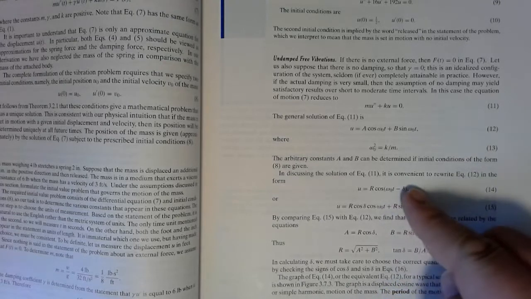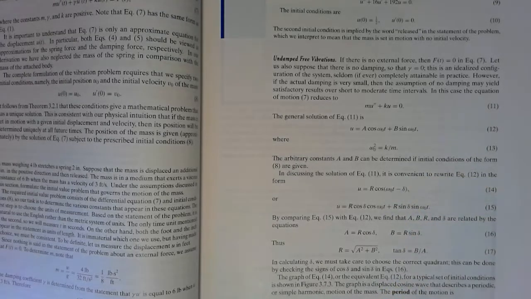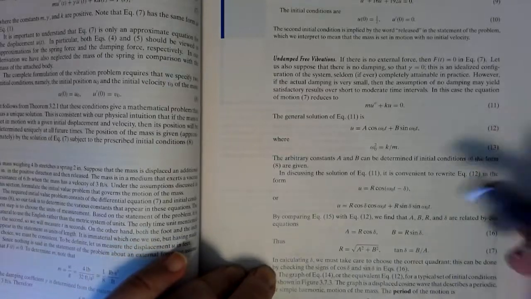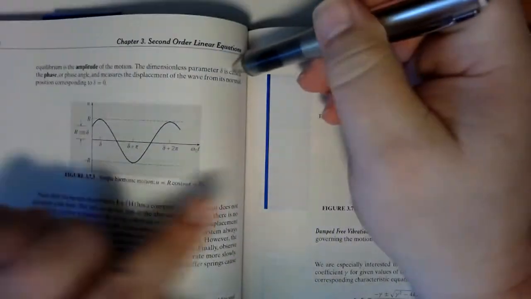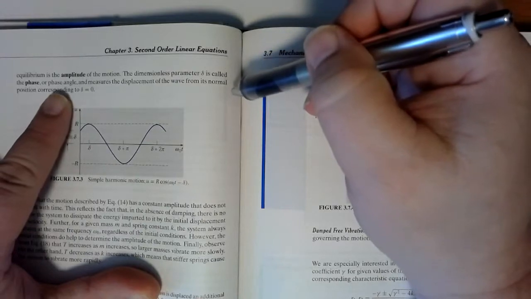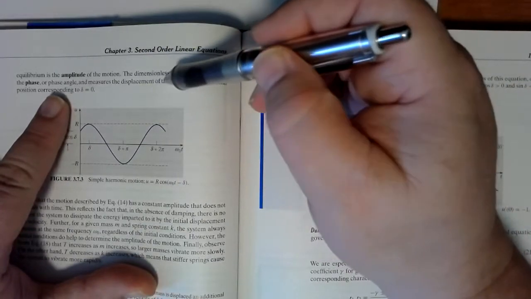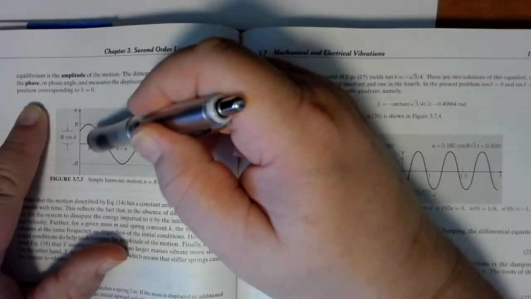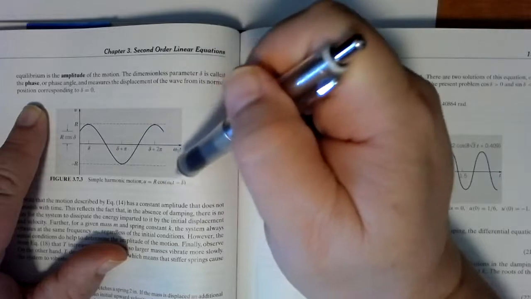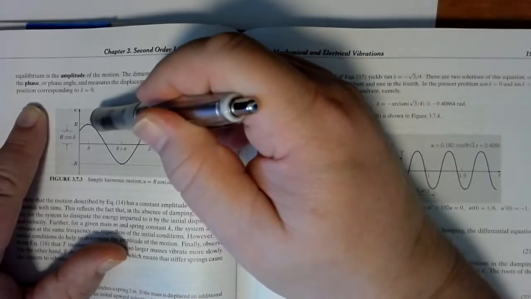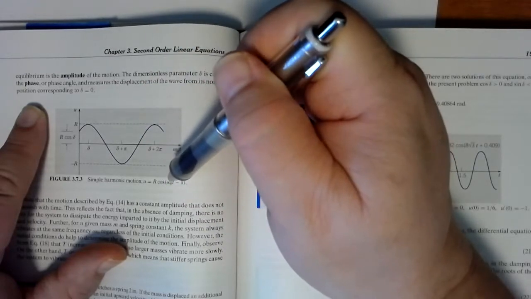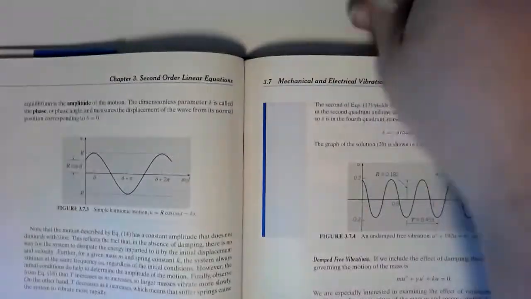Now, I just want to be real careful here because our book is going to call this delta. Let's turn the page. It's called the phase or phase angle, right? And this is where we get into trouble. It measures the displacement of the wave from normal position corresponding to delta equals 0. Well, is that true? Is that where the cosine is equal to 0 or the cosine is equal to 1? The cosine is equal to 1 where omega naught t minus delta equals 0.